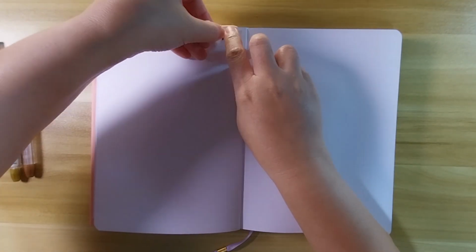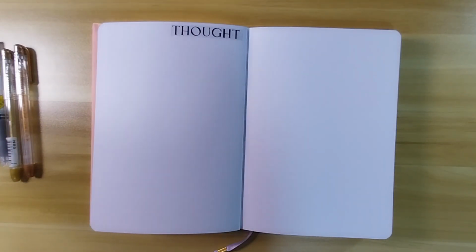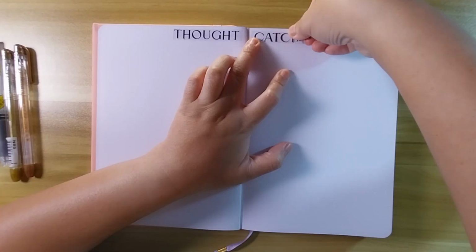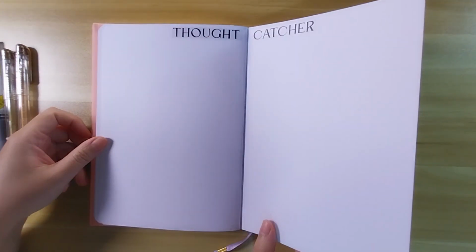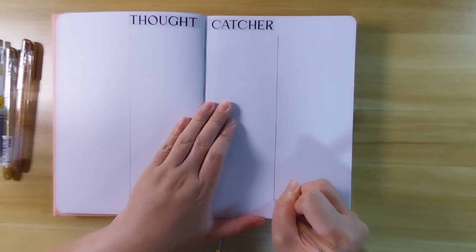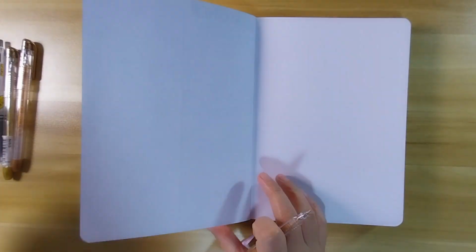Moving on, the next page is for what many people call a brain dump. But I don't like that name because the only thing I dump is garbage. And I'd like to believe that my thoughts aren't garbage, at least not all of them. So instead, I call this spread my thought catcher because it's essentially a place to catch any thoughts I don't want to lose.